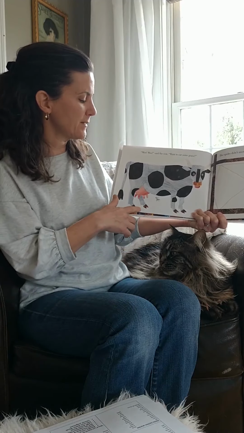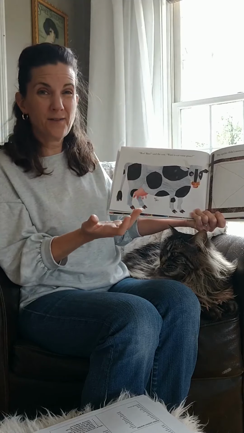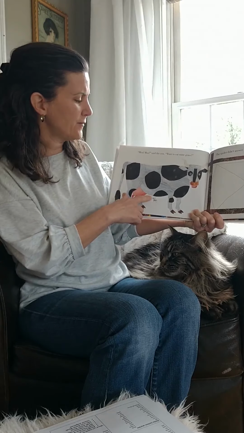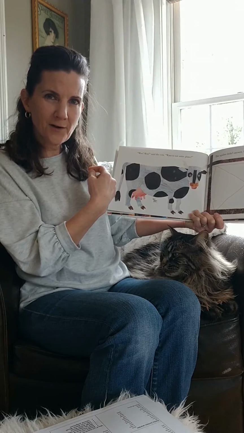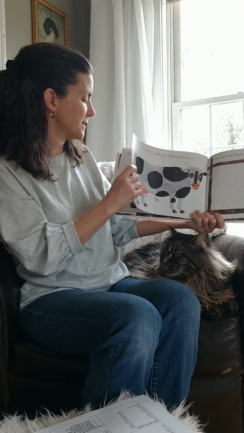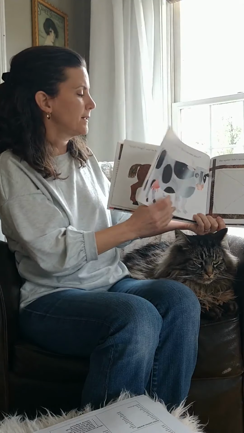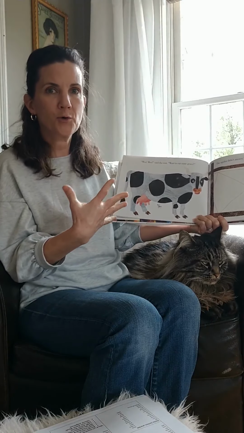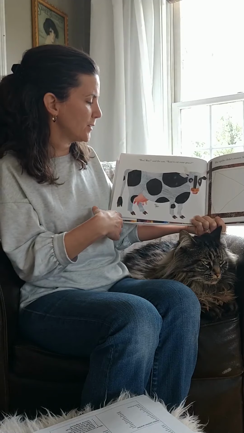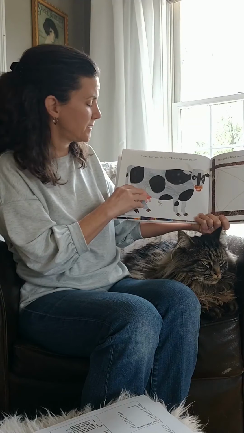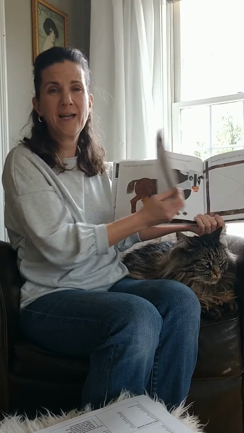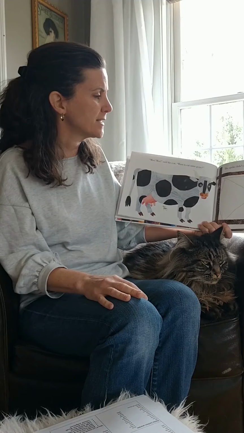So I might ask some questions about the cow. Oh, look, so we're on a farm, and there's a cow on the farm. What was that other animal that lived on the farm? And see if your child can remember that it was the horse. You could even talk about that, a cow and a horse are both animals, but a cow gives us milk, and a horse is an animal you could ride. Just talk about the similarities and differences.